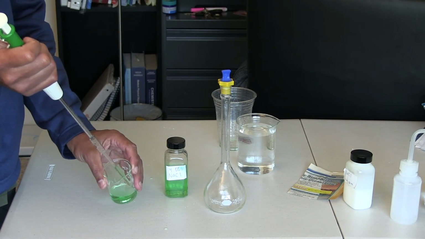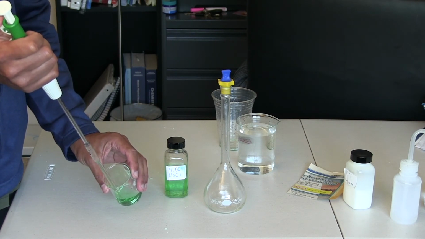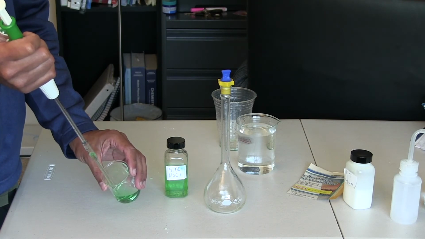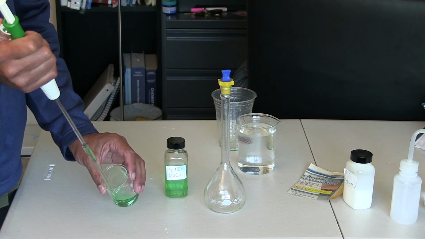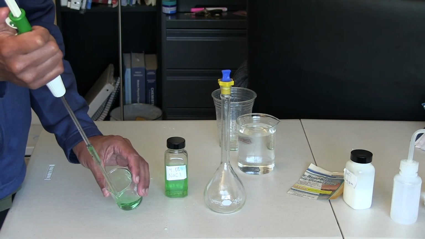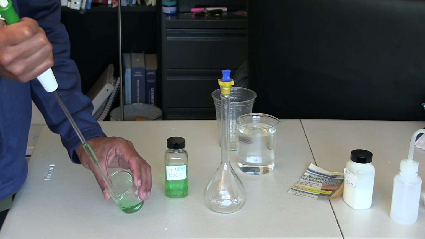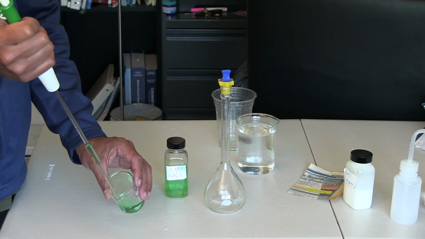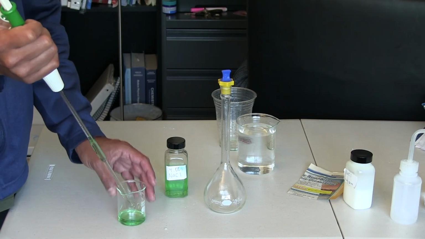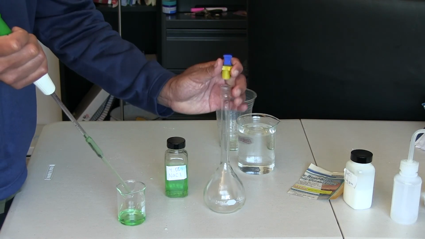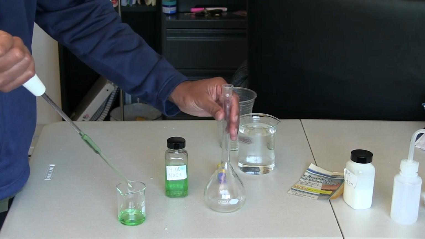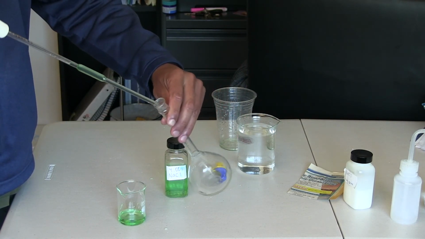This is not the right size volumetric pipette, but you always want to use one of these when you're transferring liquids from one solution to another. You are not allowed to use a graduated cylinder. I mean, you can, but normally we don't use graduated cylinders for this purpose. So you're going to obtain the amount that you need. You might have to use the pipette more than once. And this is going to go in there like this.